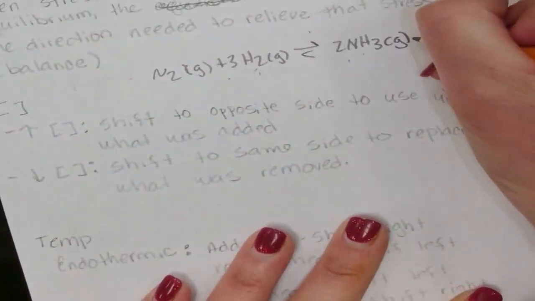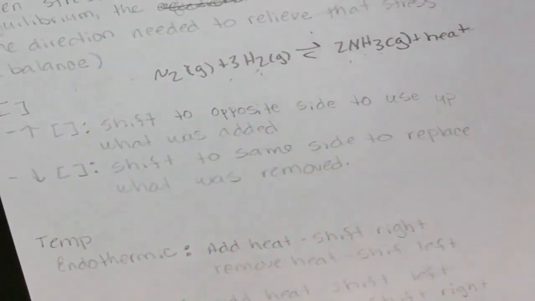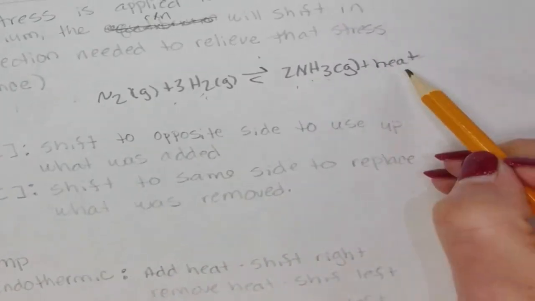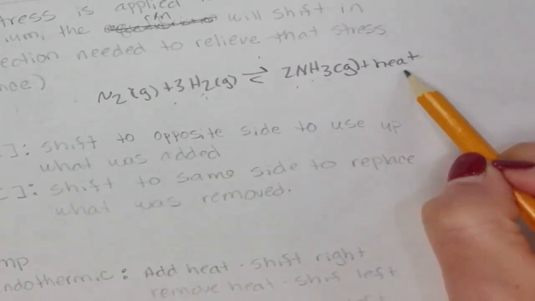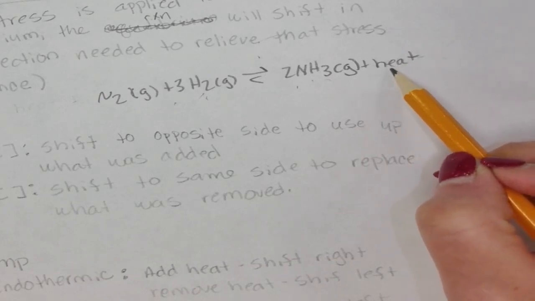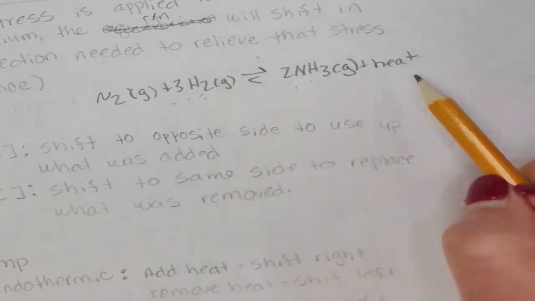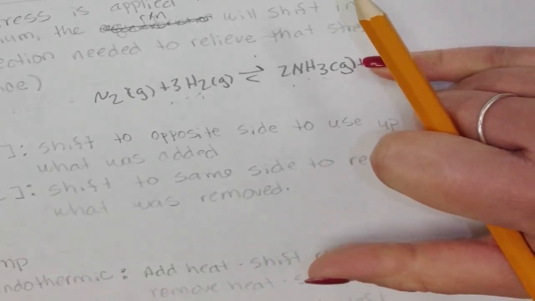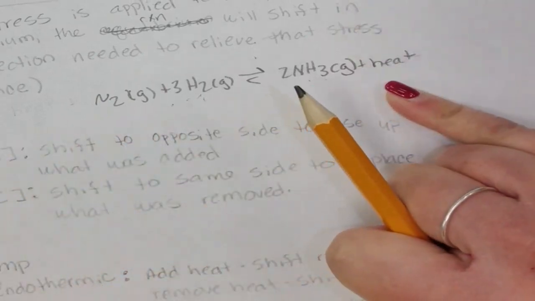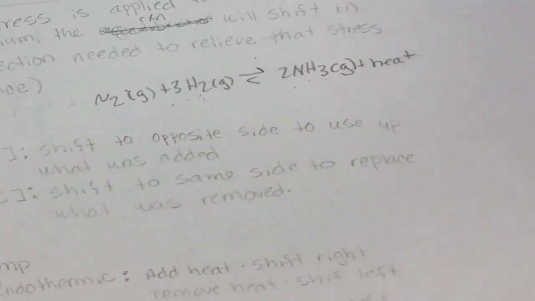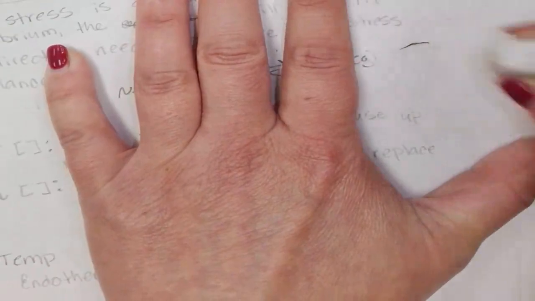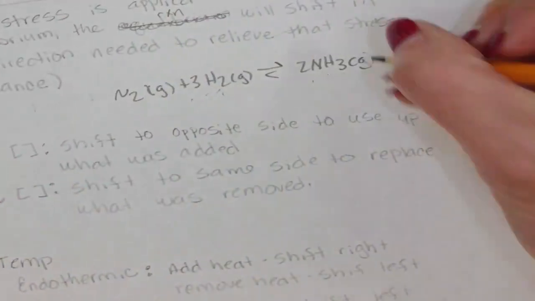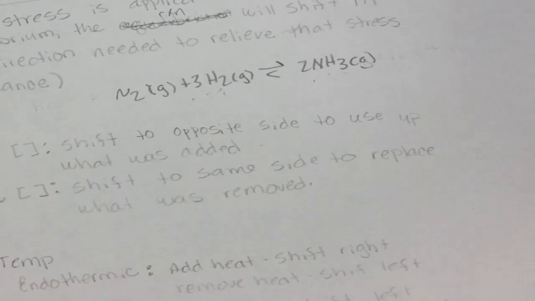If this was an exothermic process, then we would have heat as a product. So if I add product, I have to get rid of it. Shift left, make reactants to use up the product I added. If I remove heat, well, then I have to replace it. So I'm going to shift back to the right to replace the heat that was removed. Now, you will always be told whether heat is a reactant or a product. You will be given that information.